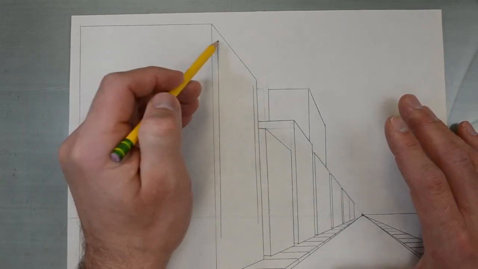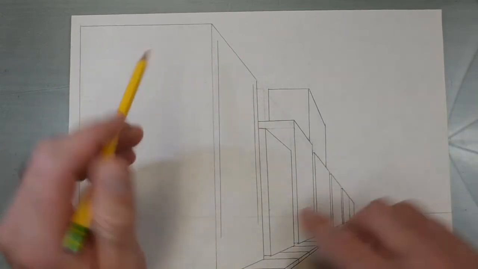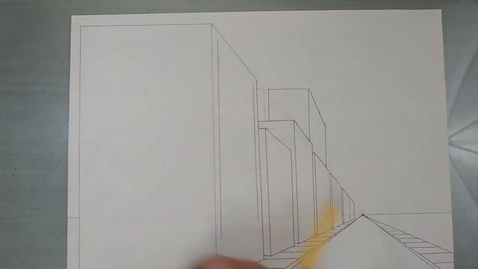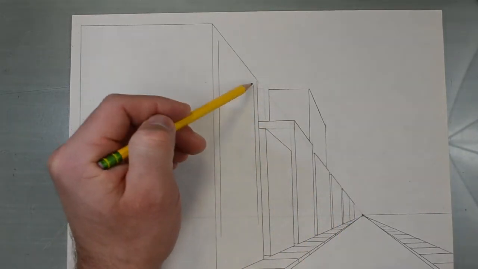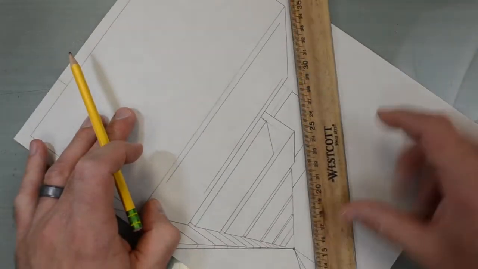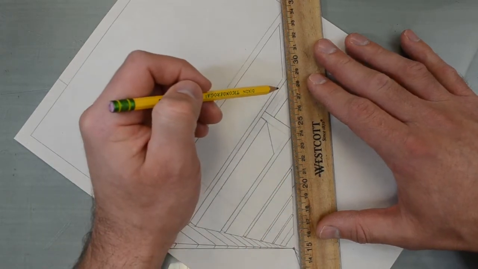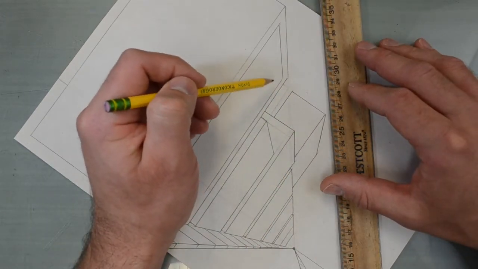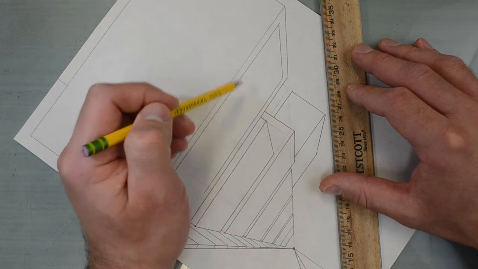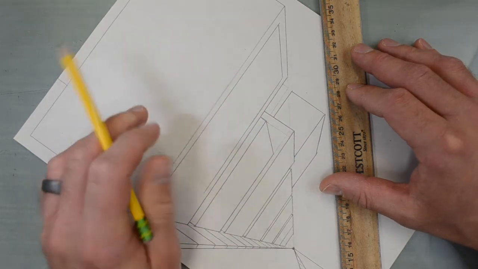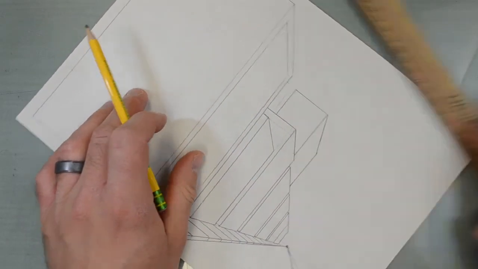Then I'm going to indicate the top of this group of windows by drawing a line that leads directly to the vanishing point. Then I indicate the bottom of that row of windows and then the next row using the vanishing point all the way through.